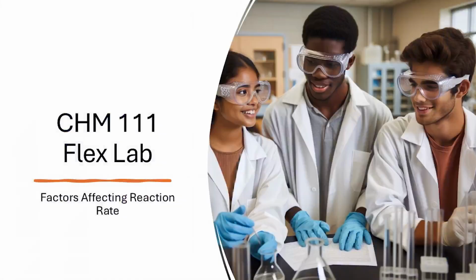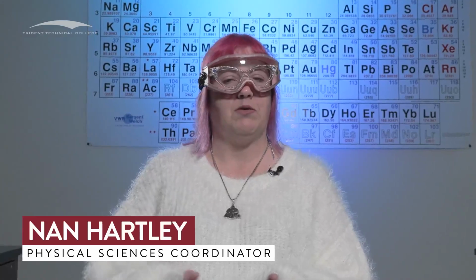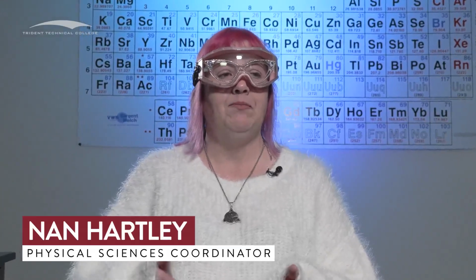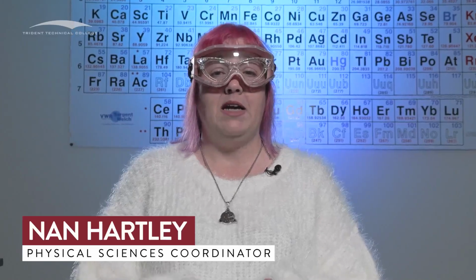We're going to talk now about the experimental side of factors affecting reaction rates. When we talk about this lab, all of the information that you need is in the lab manual. It will tell you exactly what equipment you need other than what's in the kit. Make sure that you follow the directions carefully from the lab manual. Make sure that you label all of your beakers so that you know exactly what chemicals you're working with.